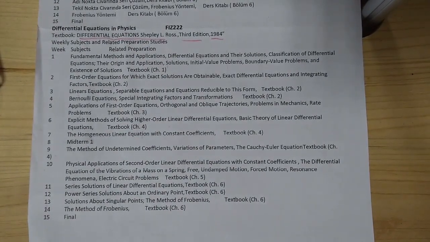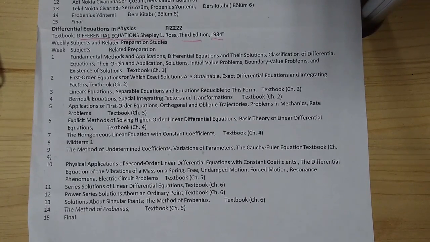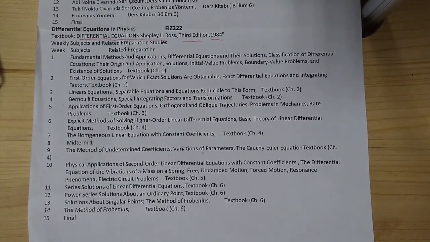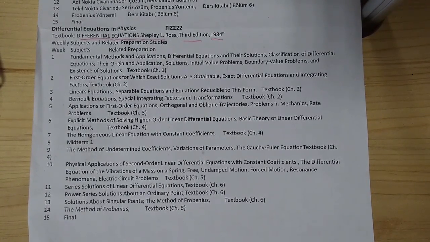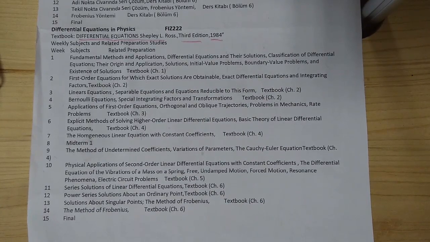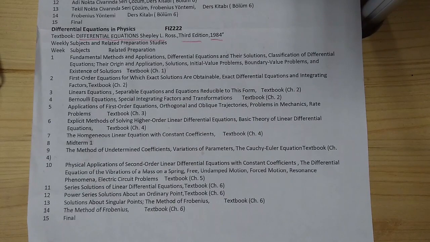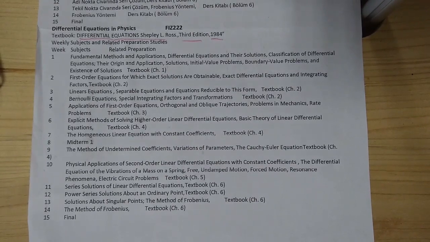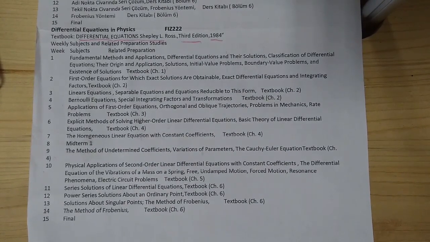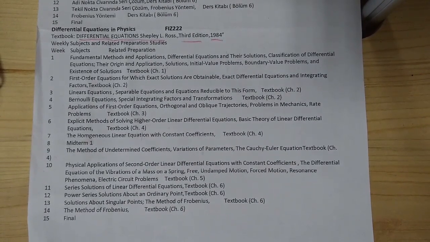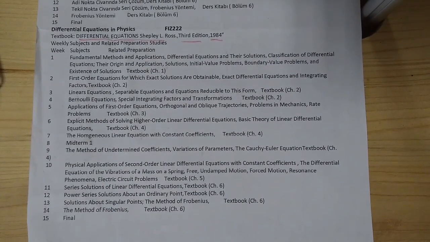But what I think, possibly we will have 2 midterm exams and 1 final. I am not sure about that. I'm going to ask the department. If we can do it, we can hold a second midterm exam. Okay, we are going to think about that.